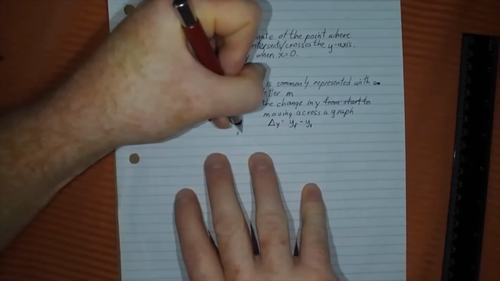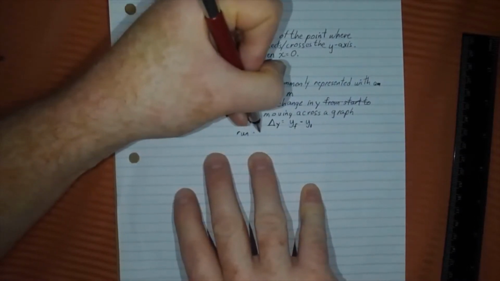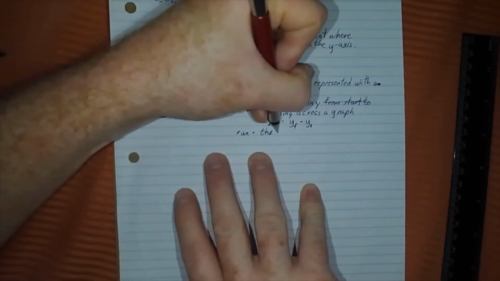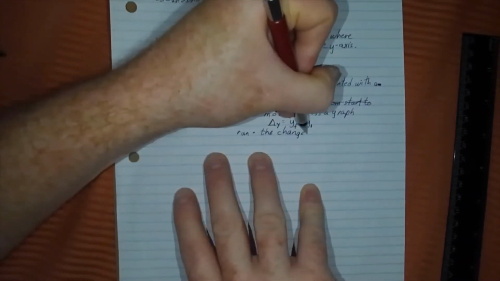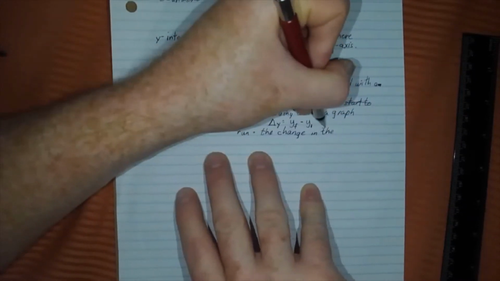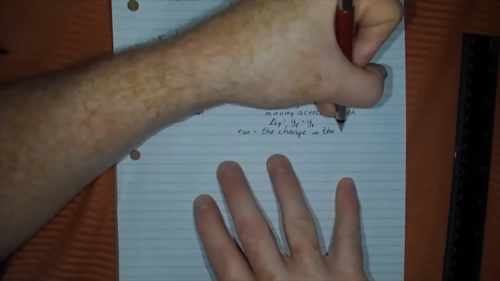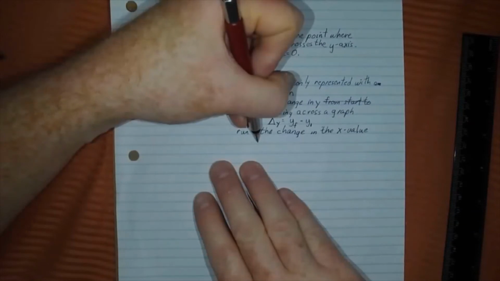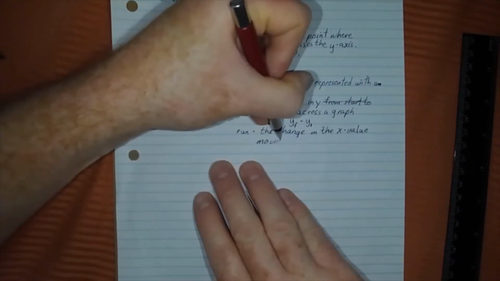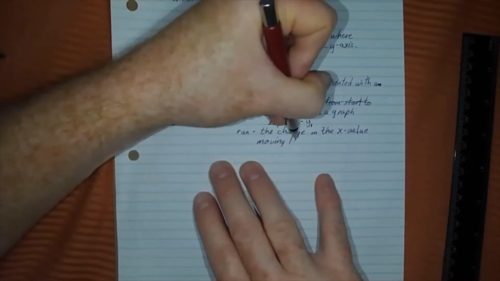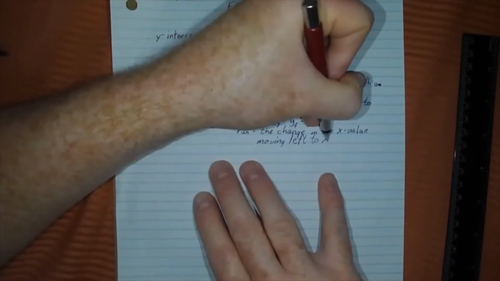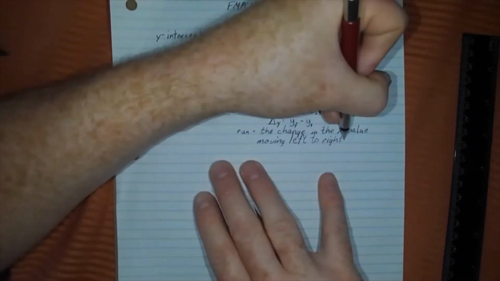Similarly, run equals the change in the x value moving left to right on a graph.